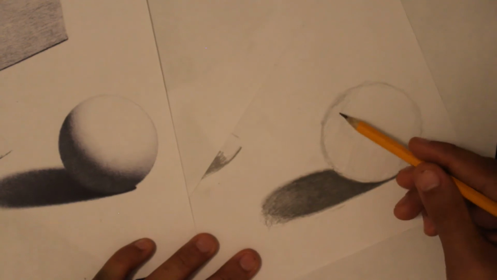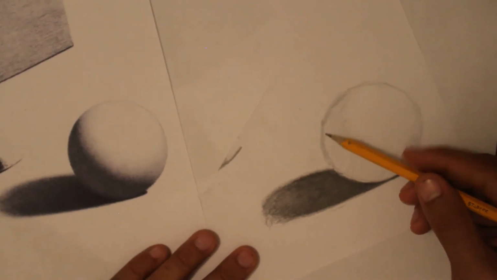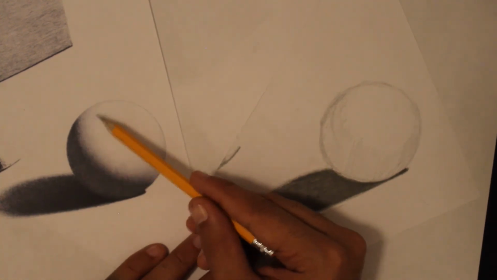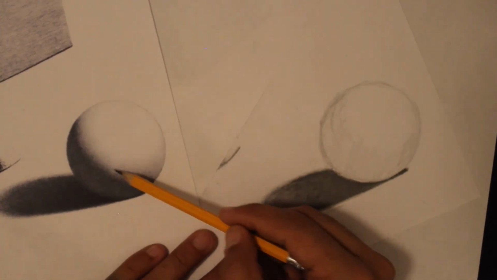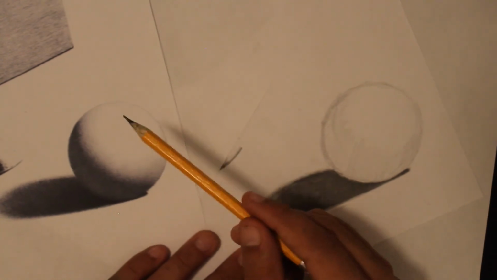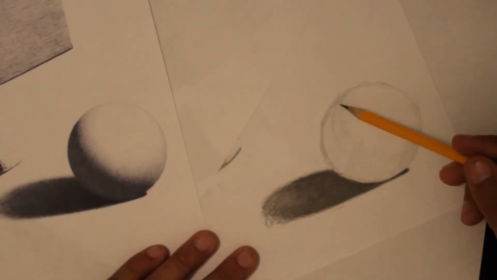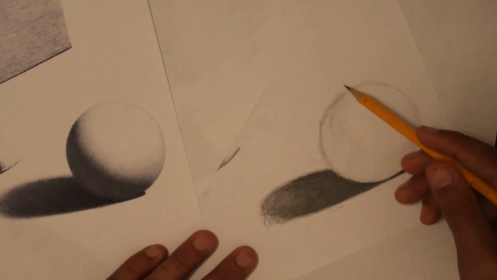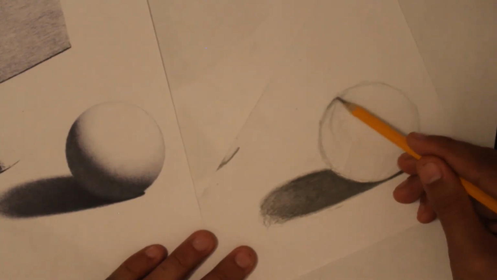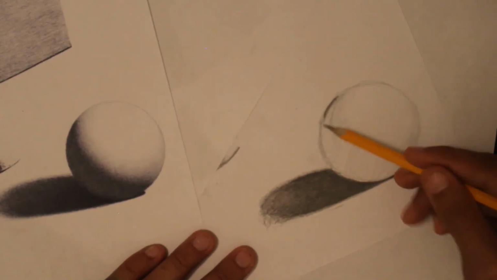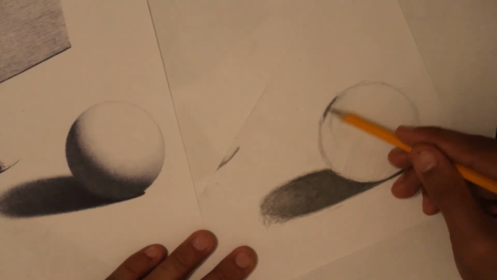But before that, I want to make sure that the value inside, right here in the middle, has like 3 values, maybe even more. It has a very light value here, a very dark value here, and then it lightens up slightly and then kind of dark again. It's a round object, and that's why this is happening. When you have something round, there's no edges, so the light moves around it. So I'm just going to start with the dark value.